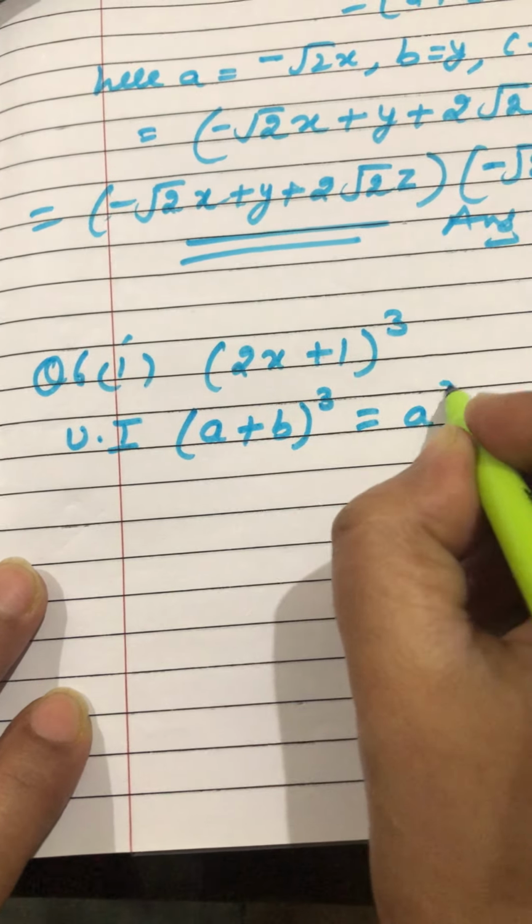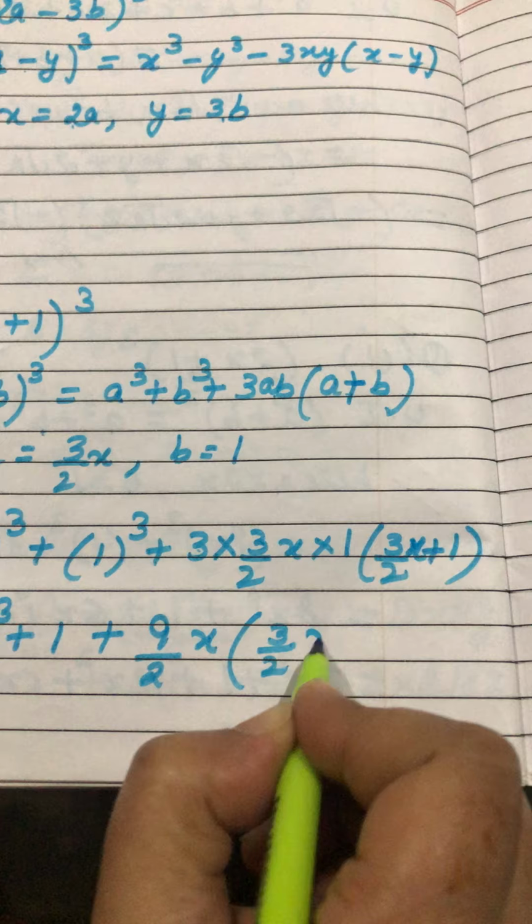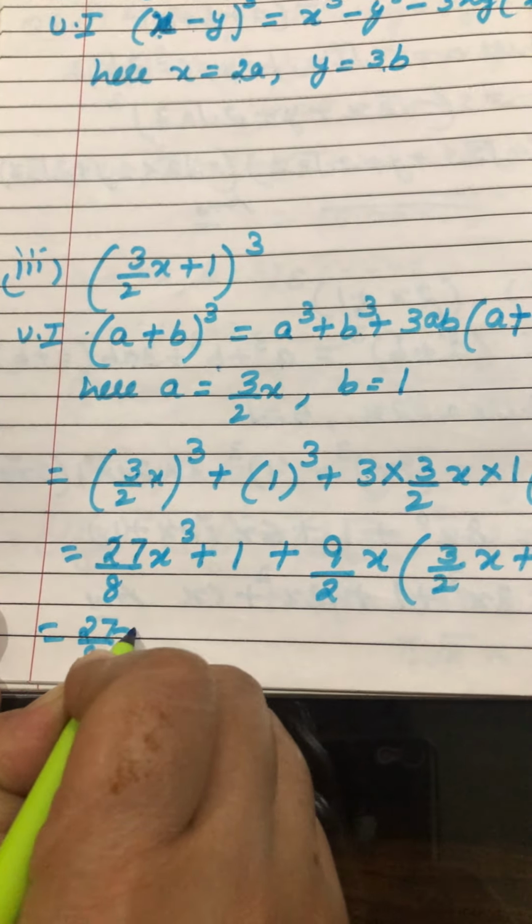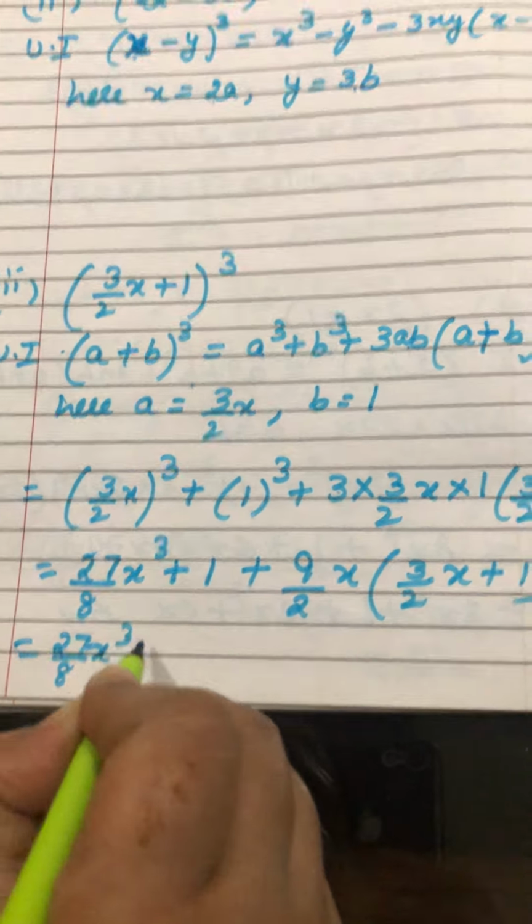Now you can see 3 cube is 27 and 2 cube is 8 and x cube is x cube. 1 cube is 1. 3 3s are 9 upon 2x, and this bracket will come a plus b. So 27 by 8x cube plus 1, open this bracket: 9 3s are 27 and 2 2s are 4, so 27 by 4, and x into x gives you x square, plus plus gives you plus, and 9 by 2x into 1 gives you 9 by 2x. So this is the answer of the third part.